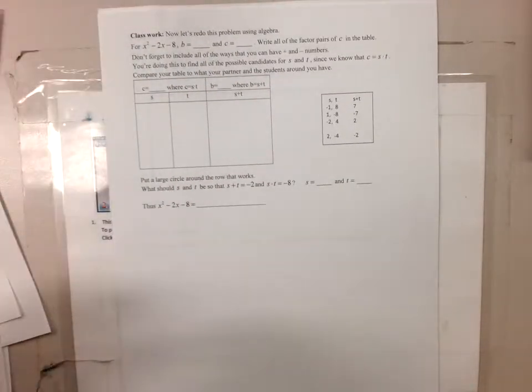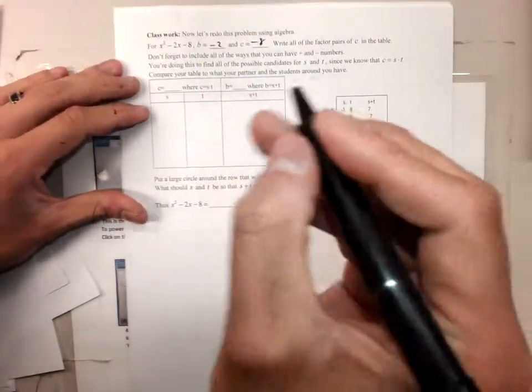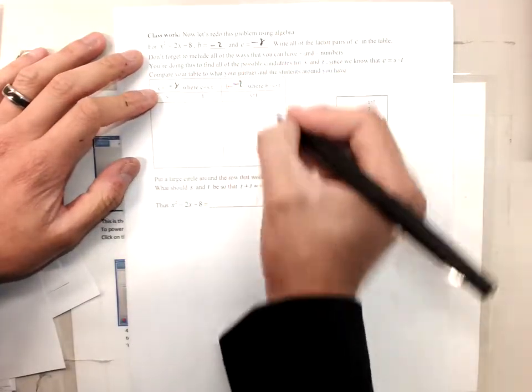Interrupted there, that's okay. So moving onwards. This is essentially what we did. B is -2, C is -8. So let's write them out. So C is -8, B is -2, right?